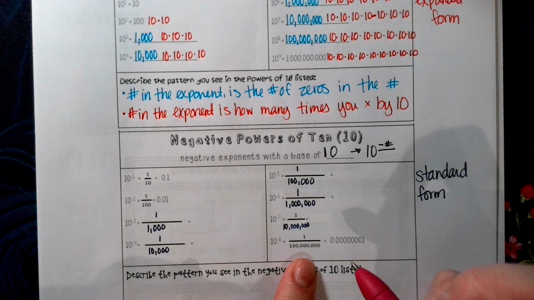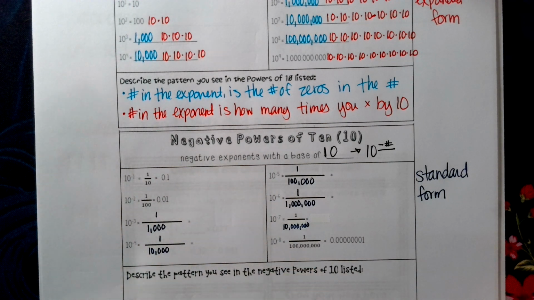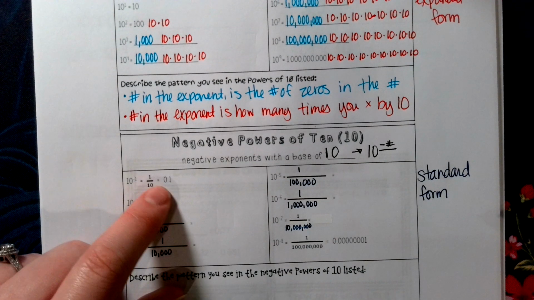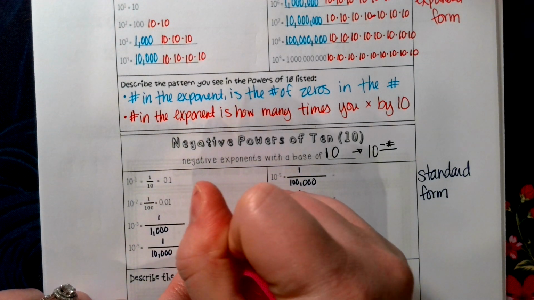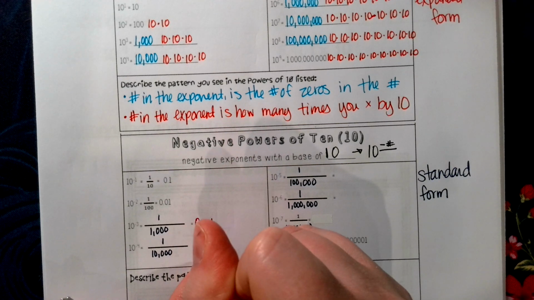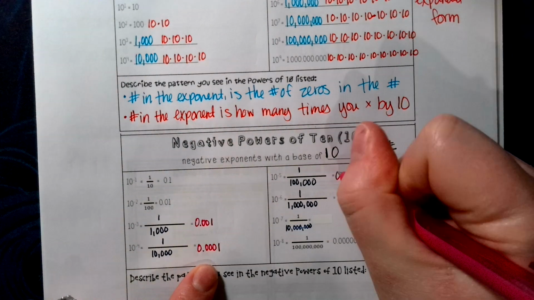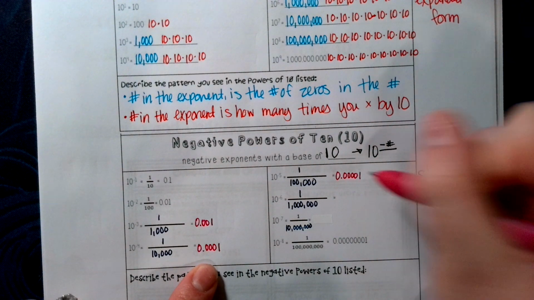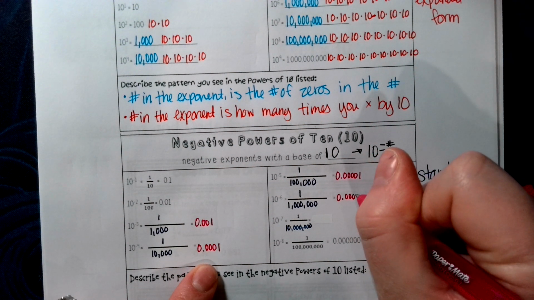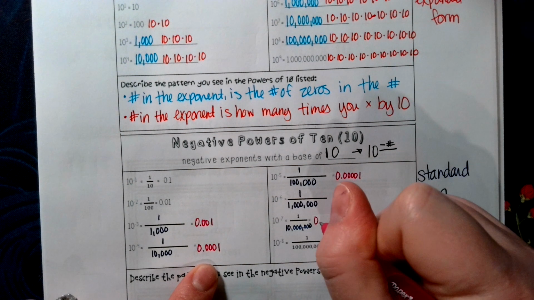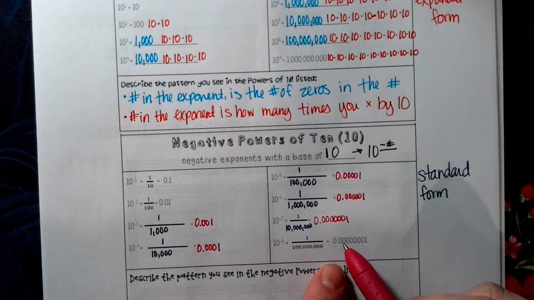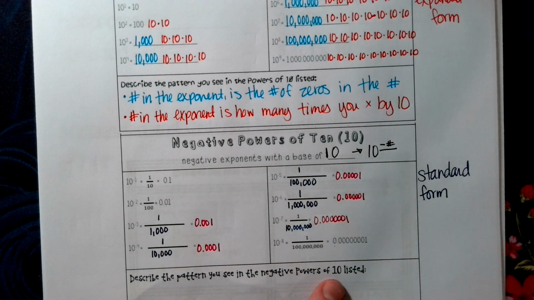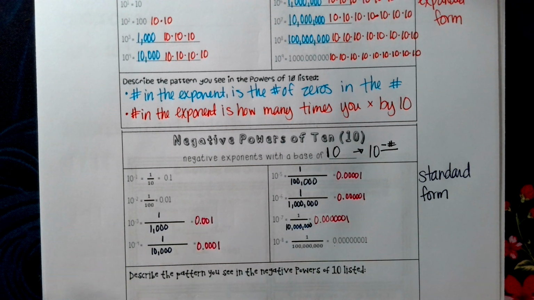And then it's also in decimal form. So we have 0.1, 0.01, 0.001, 0.0001, 0.00001, 0.000001, 0.0000001, and then 0.00000001. That is a lot. That is a lot of zeros. So go ahead, pause the video if you need to for that.